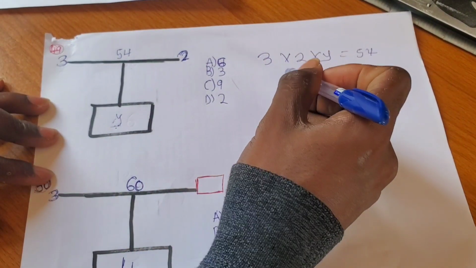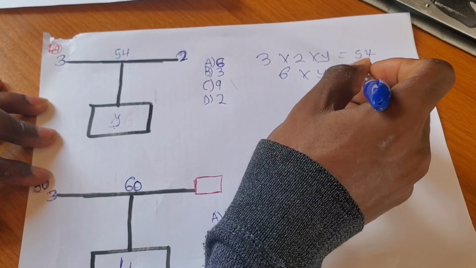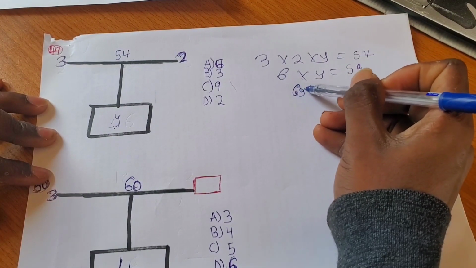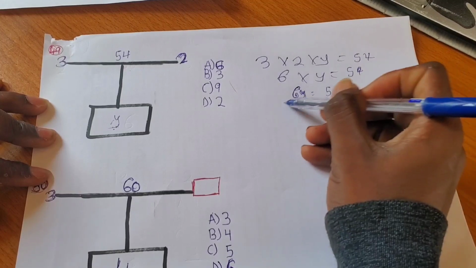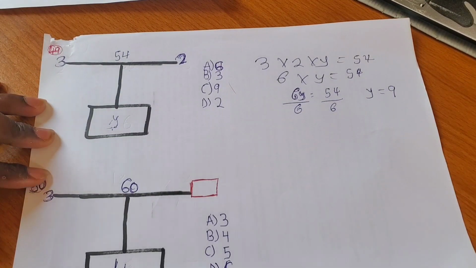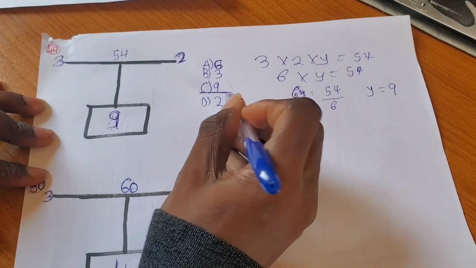3 times 2 is what? 6. So I'm going to have 6 times y, which is 6y. So I'm going to have 6y equals 54. Divide by 6, this over 6 and this over 6. y equals 9. So the answer that is going to be here is 9. Option C is the correct option.